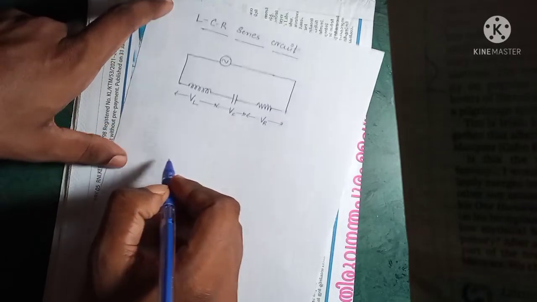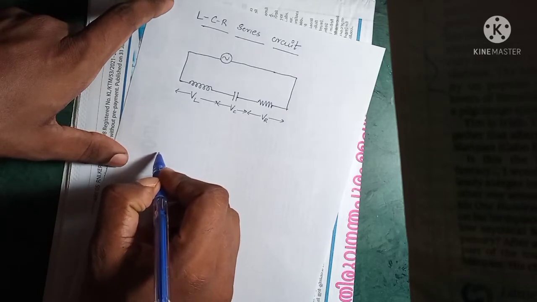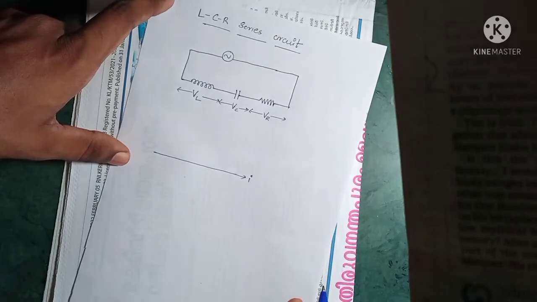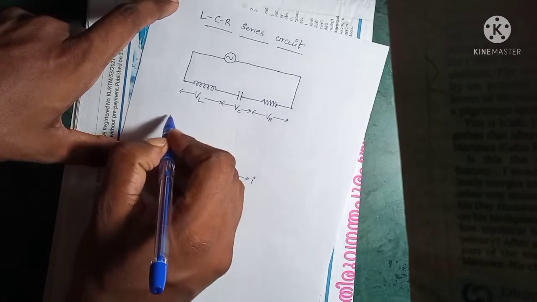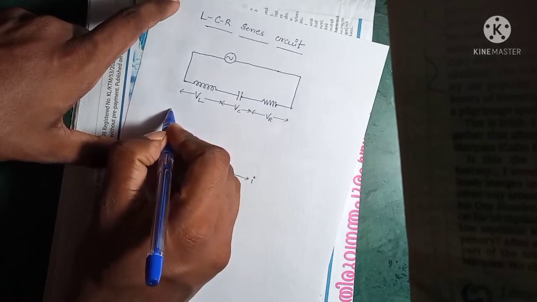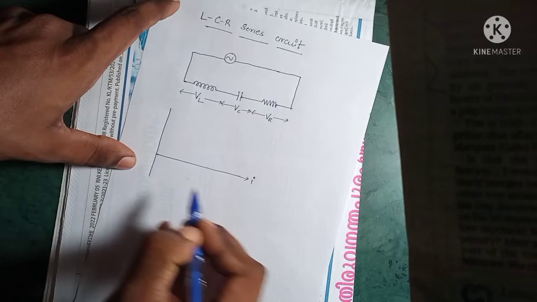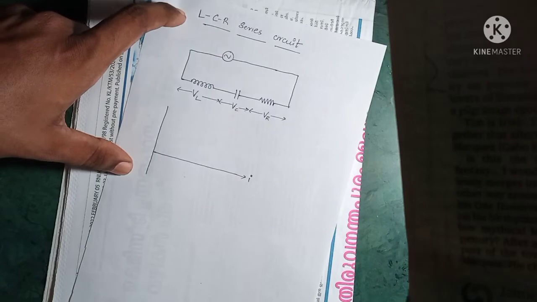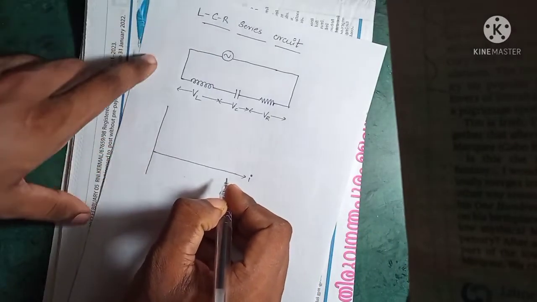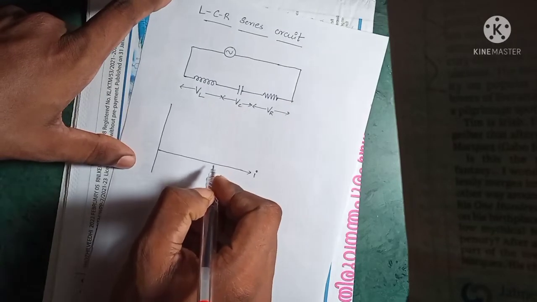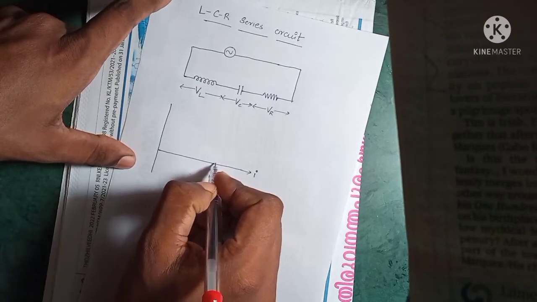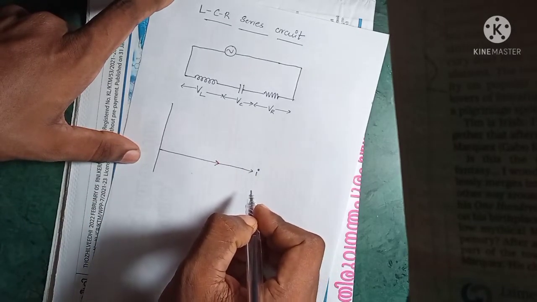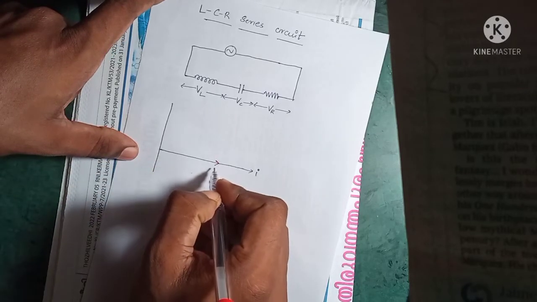That is, if we take the current along this axis, I represents the current, then voltage across the resistor VR is in phase with the current, which is given in the same direction.